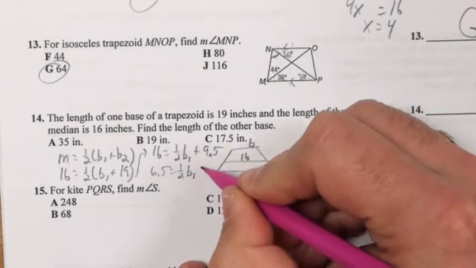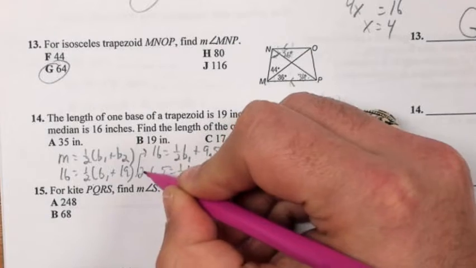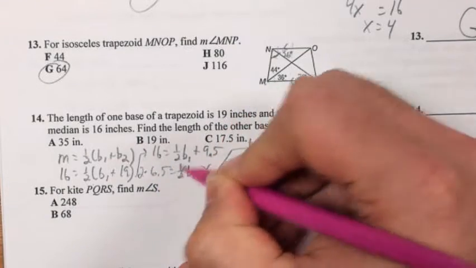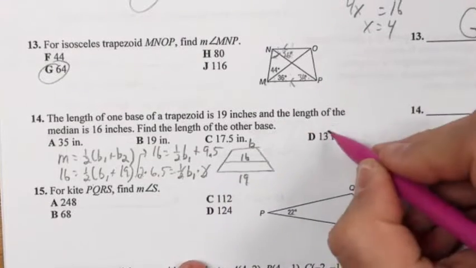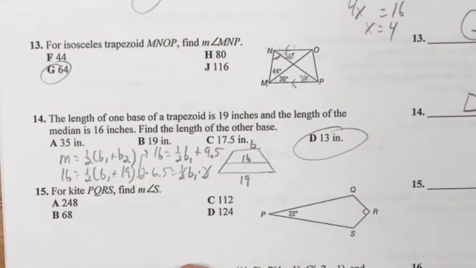Now to get rid of a 1/2, we're going to multiply by 2. Those cancel there. So 2 times 6.5 is going to be 13. Answer is D.